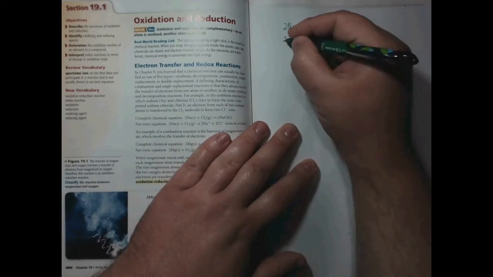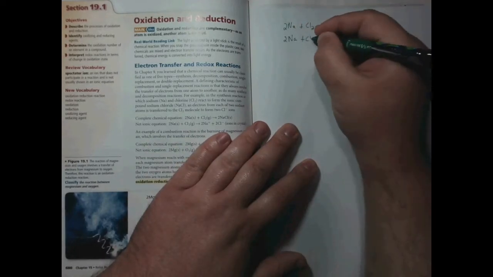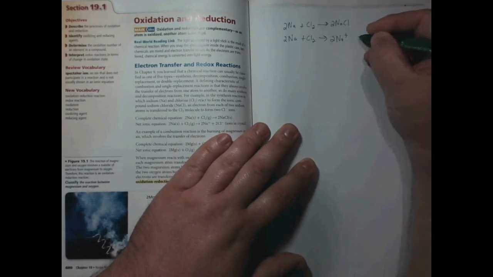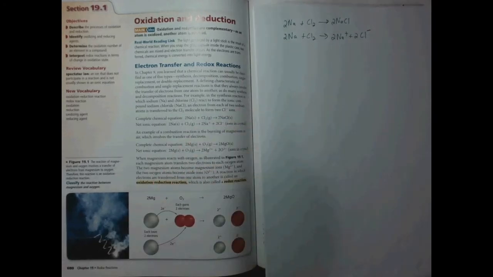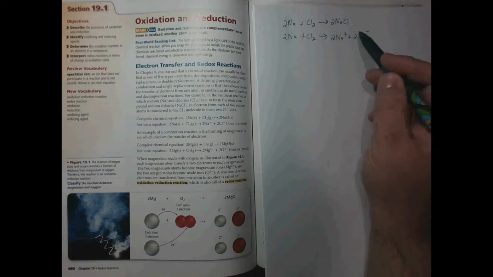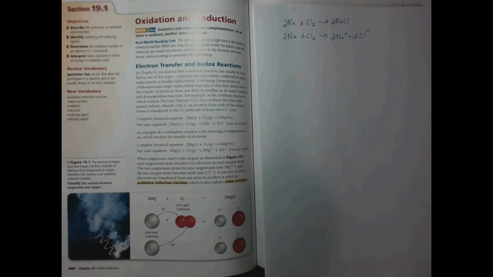Again, that's the same on the front side, but it yields 2 Na pluses and then 2 Cl minuses, right? 2 ions. How did sodium become plus? Because chlorine took an electron from it, okay?